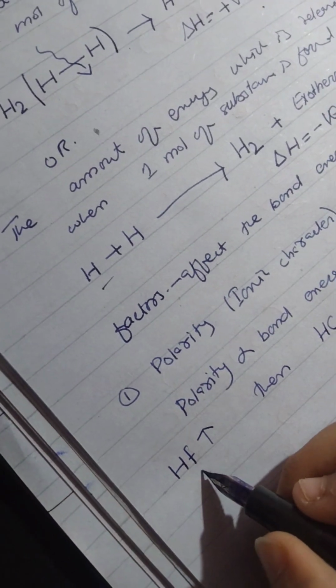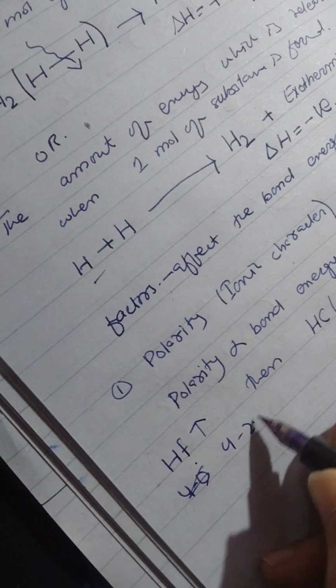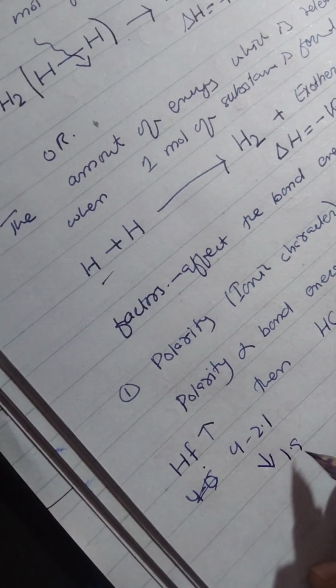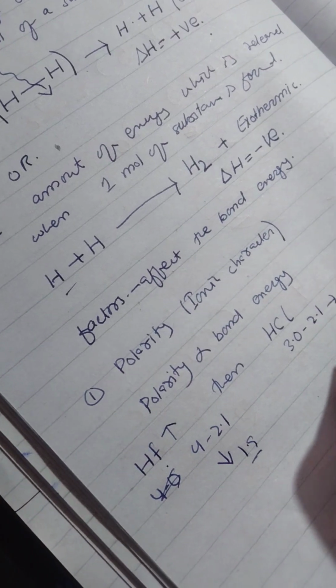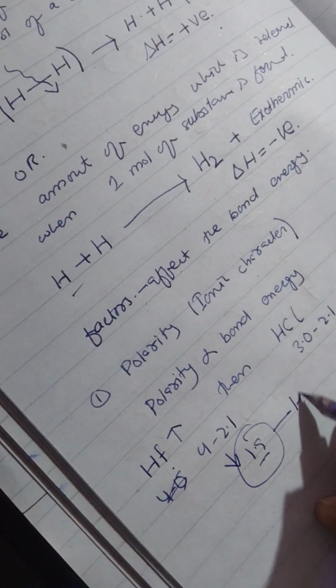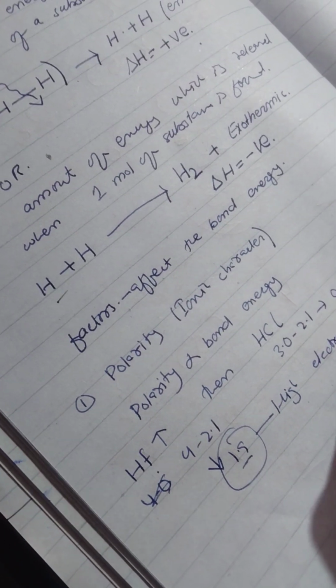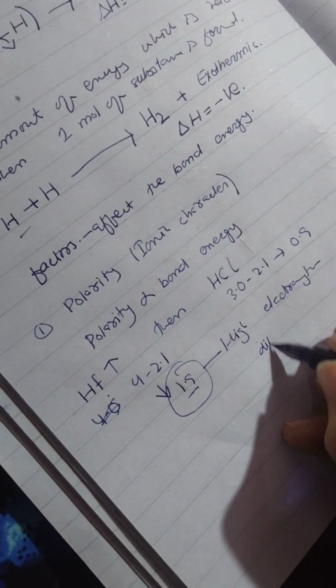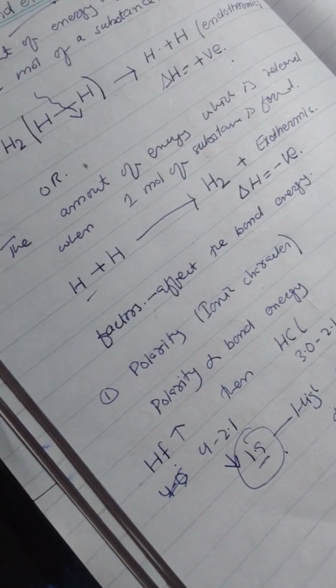Because we know the electronegativity of fluorine is 4, so 4 minus 2.1 is basically 1.9, right? And 3.0 minus 2.1 is basically 0.9. So obviously HF has a high electronegativity difference, so it means it will release a high amount of energy.